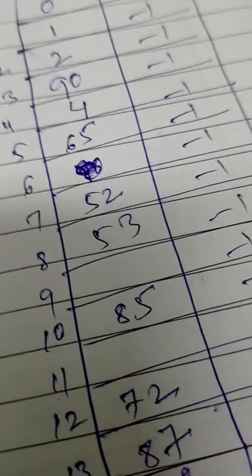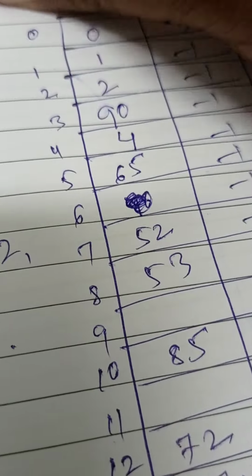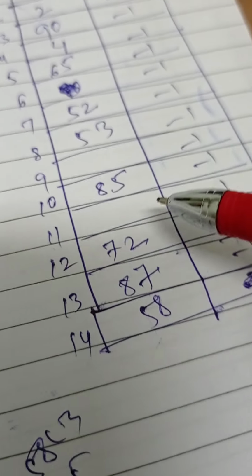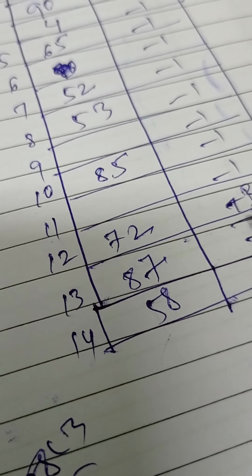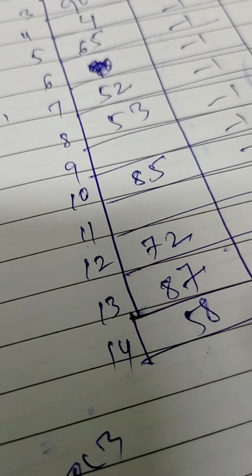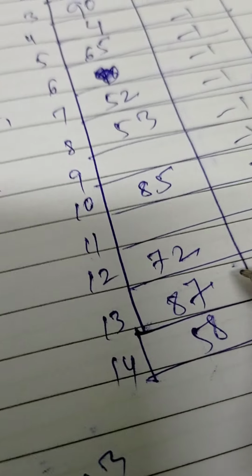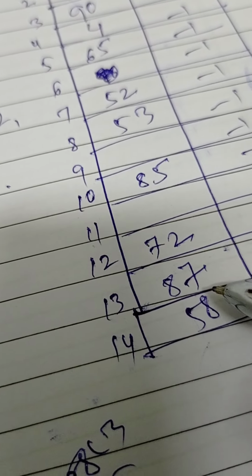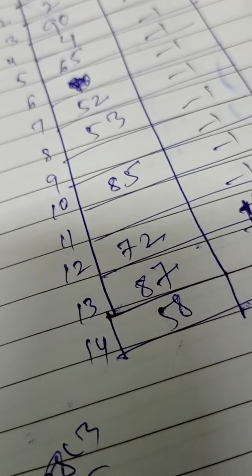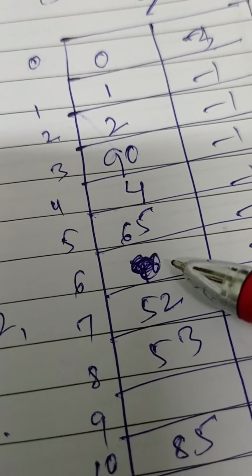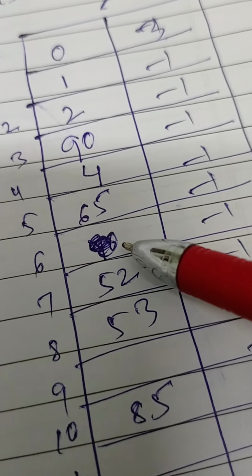Therefore, when we want to store 42 in the 12th location, 72 is there. Therefore, what we'll do is tell it to store in the next location. What is the location? 13. In the 13th location, 87 is already there. Therefore, here we'll mention to go to the 6th location. In the 6th location, no data is there, it is empty.